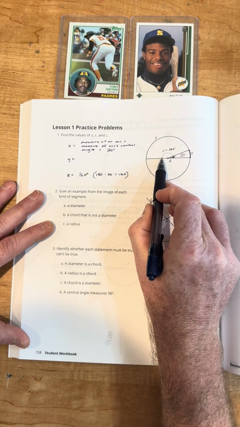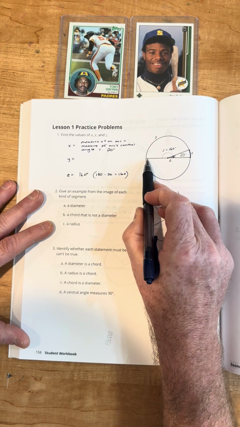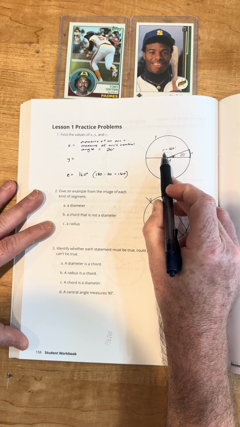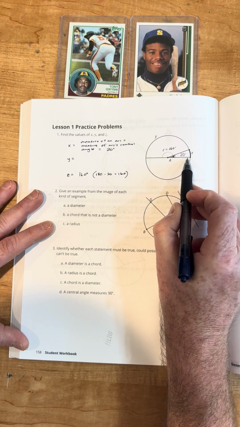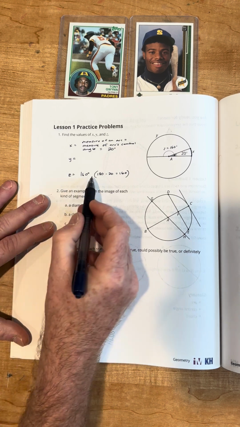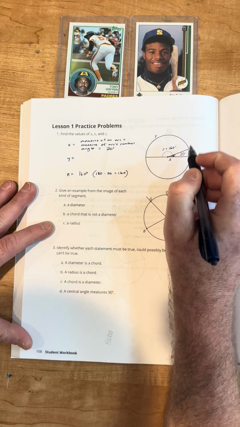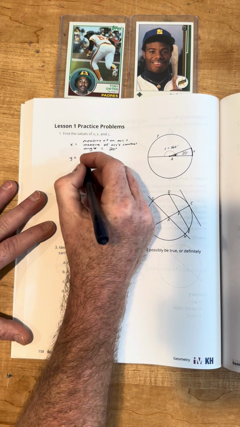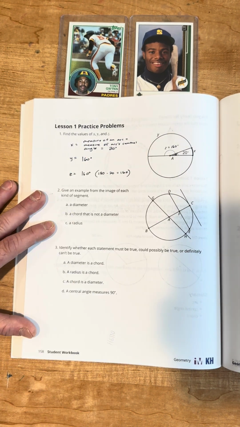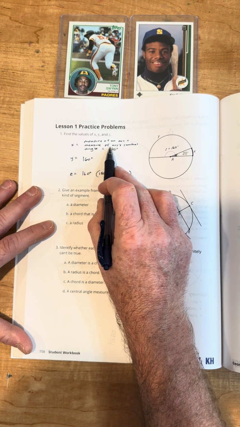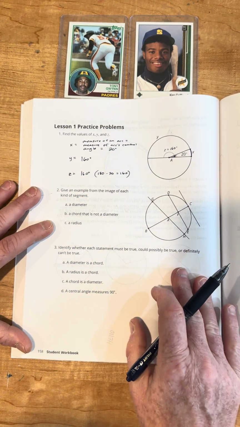So 180 is half a circle, right? 360 is the full circle, so half a circle, straight line, 180. This is 20, that's 160. Okay, so z is 160, which means that arc y is also 160. And the reason being, the measure of an arc equals the measure of an arc's central angle.